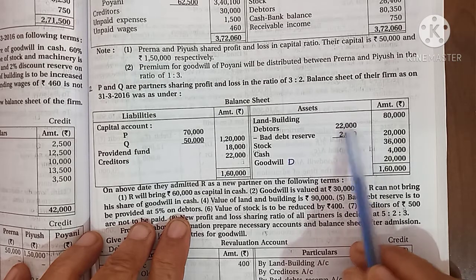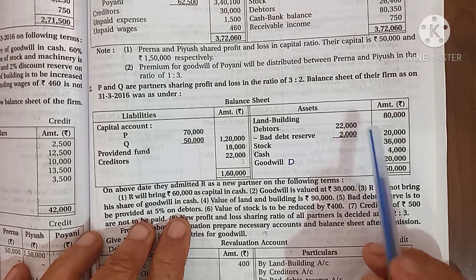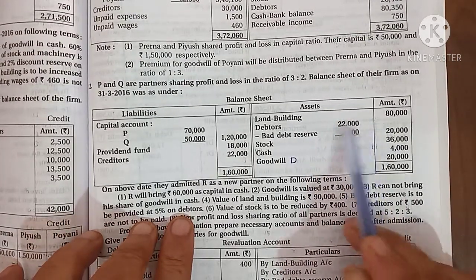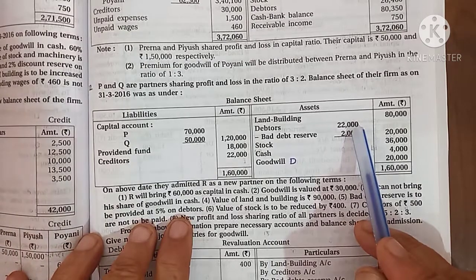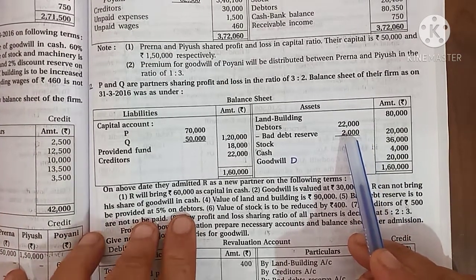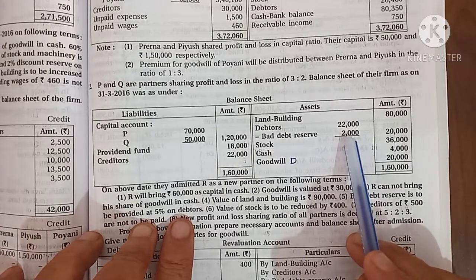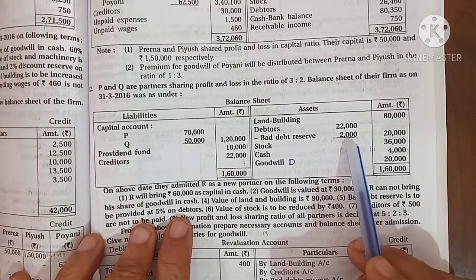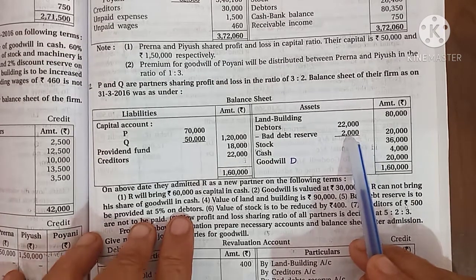Do you understand how I am calculating? Because 10% of 22,000 is 2,200, so 5% will be 1,100. Actually 1,100 bad debt reserve is required, but already you have deducted 2,000. That means you wrote 900 more bad debt reserve. That will affect the revaluation account, credit side 900. You understand what I said? 1,100 is required, but 2,000 you have already provided. 900 you wrote more, so it will affect the revaluation account credit side.